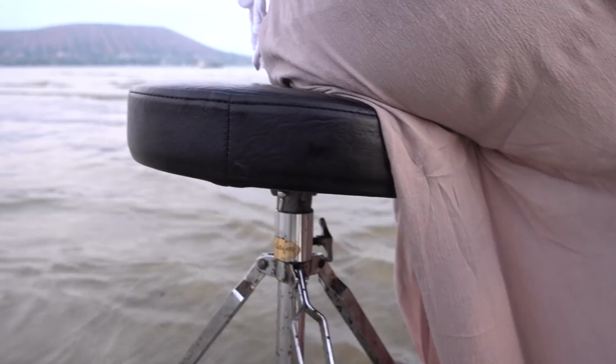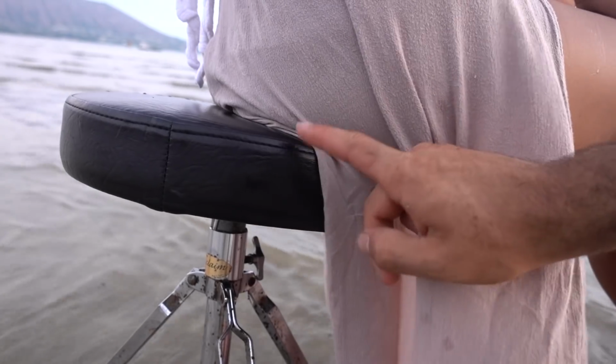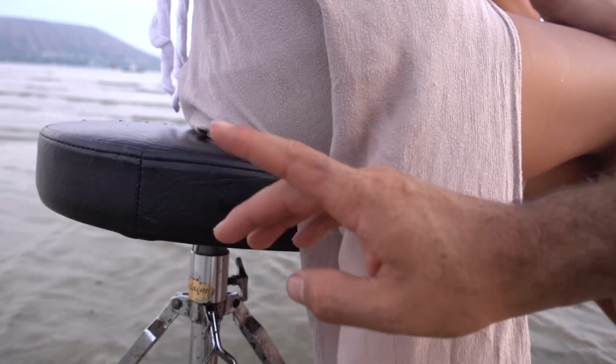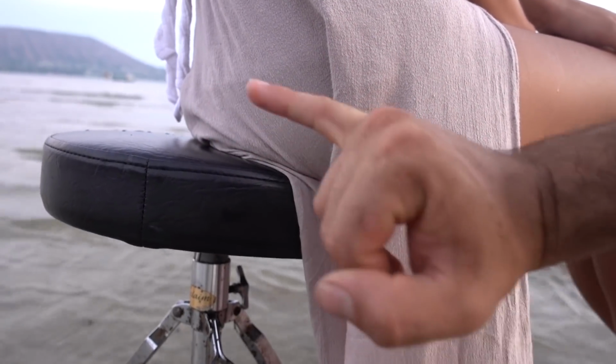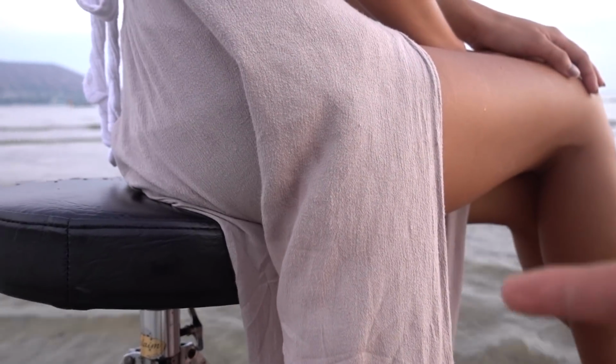Now, the problem we have here is that Kara's sitting kind of in the middle of the stool. And that means if we try to Photoshop, we're gonna get this, even if we take the stool out, we're gonna get this flat line right here, and it's gonna take liquefying, and it sucks. This is the simplest trick.